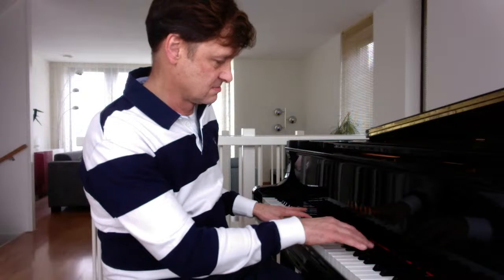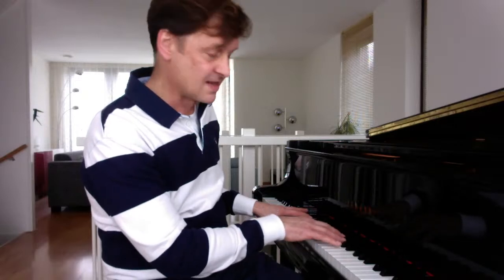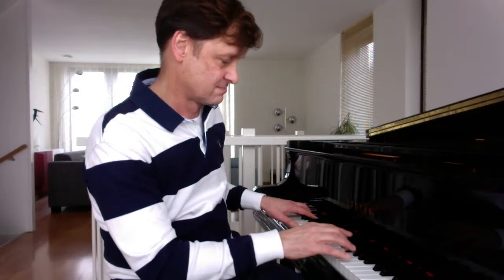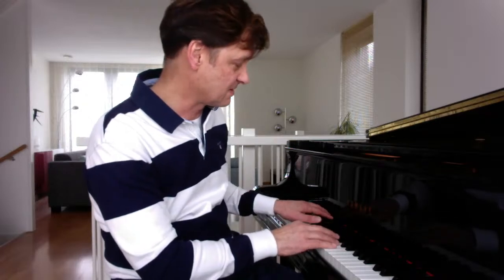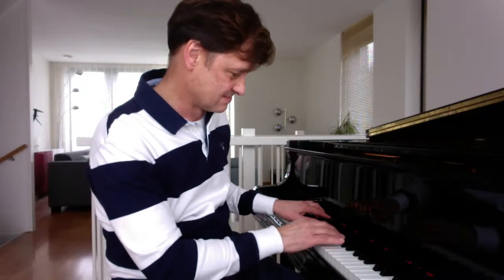Then we go to F7 altered, and we use the one from the sharp 9. And if we go to the 1, we use the one on the major 7. And basically it's going chromatic up with the minor pentatonic. So C minor in the left hand, G minor pentatonic in the right hand.